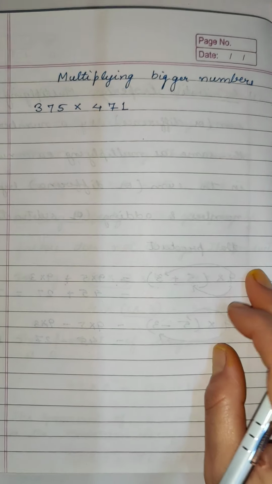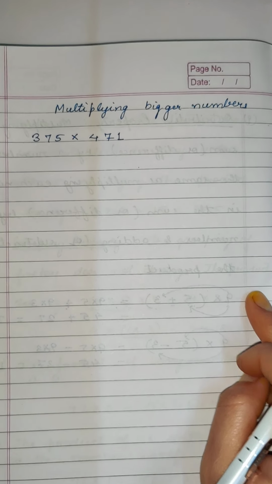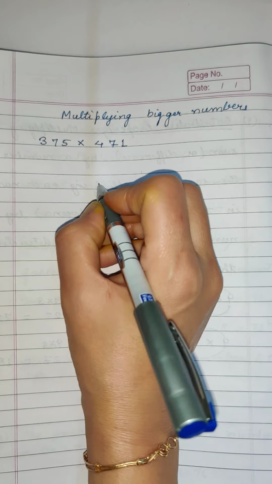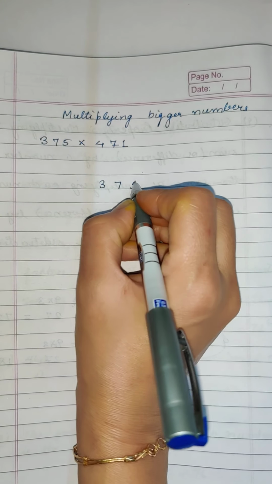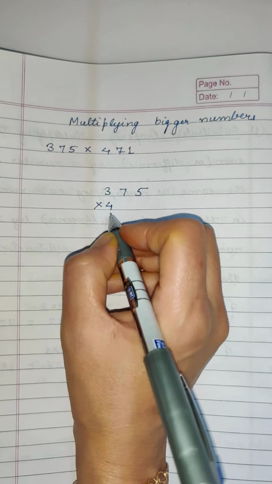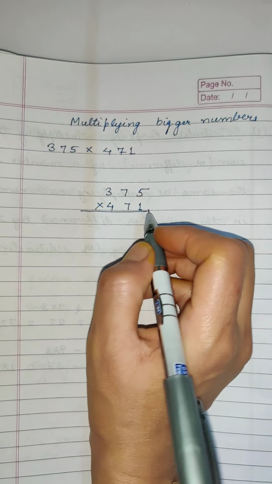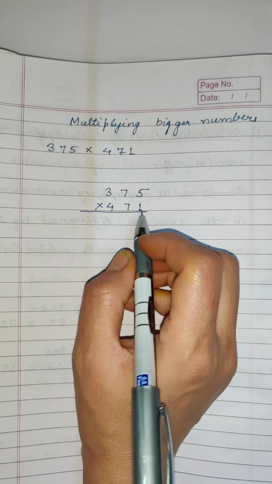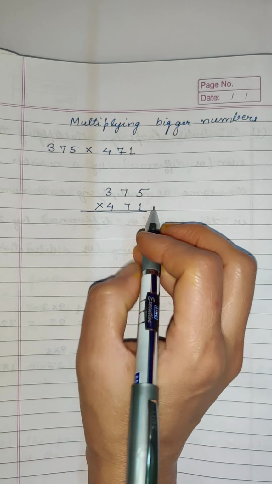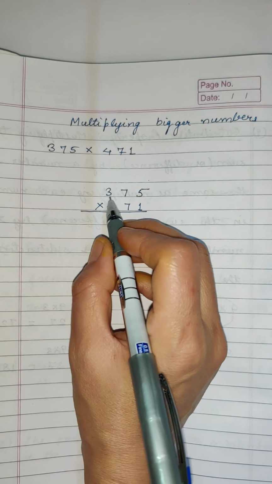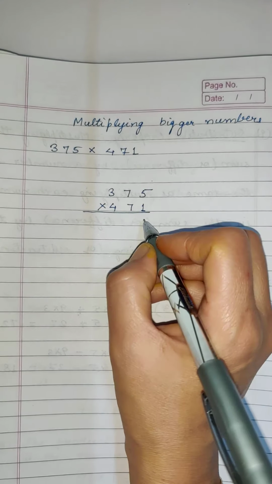Now let us revise how to multiply bigger numbers. So first, we placed the numbers vertically in columns, and then step 1 was to multiply by ones. So 1 is multiplied by 375.